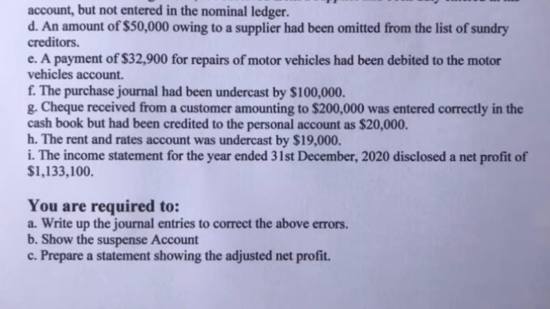Alright, so basically this is a full correction of error question where we are being asked to prepare three different accounts. Anytime you meet a correction of error question like this, it is always advisable to start from the requirement, so that you know what you are required to prepare. From our requirement, they are saying that we should write up a journal entry to correct the above error. B, prepare the suspense account. And C, prepare a statement showing adjusted net profit.